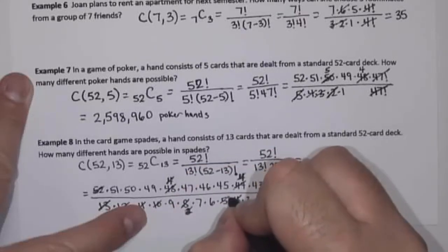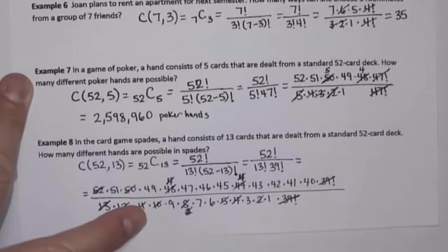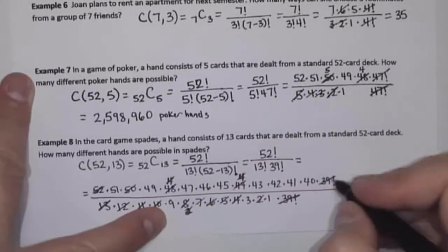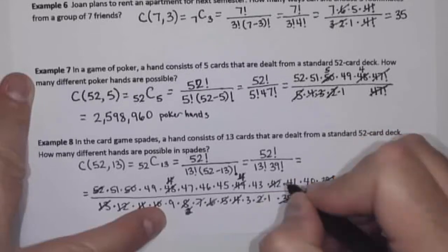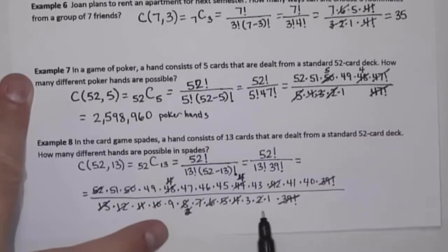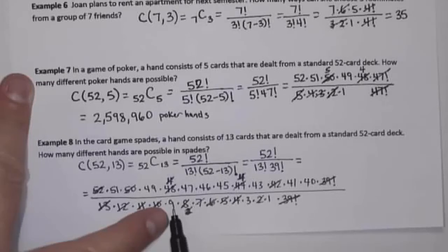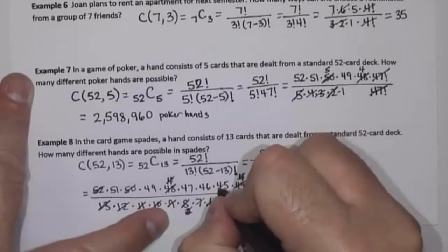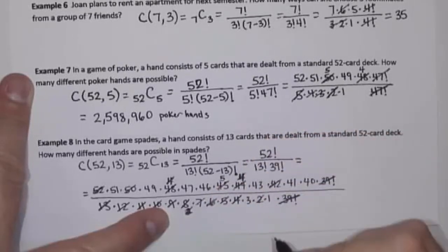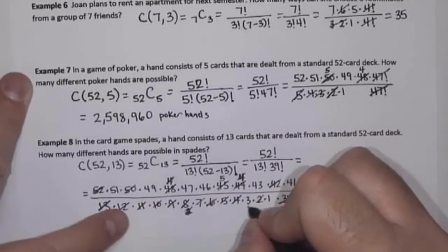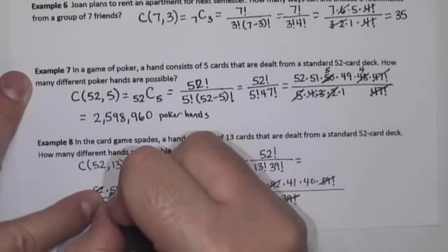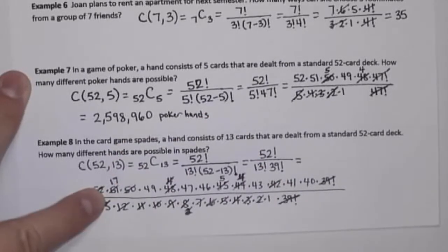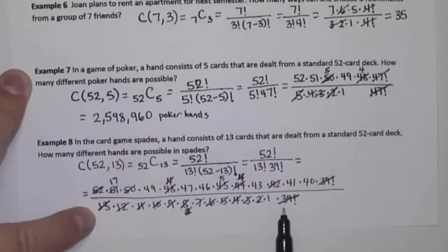10 times 5 is 50, so that'll cancel with 50. 7 times 6 is 42. That'll cancel with the 42. So the only thing I have left on the bottom is 9 and 3. Well, 9 will cancel with the 45, leaving 5. And 3 will cancel with 51. 3 will go into 51 17 times. So I finally have everything on the bottom canceled.